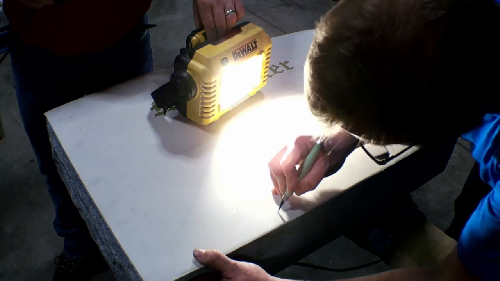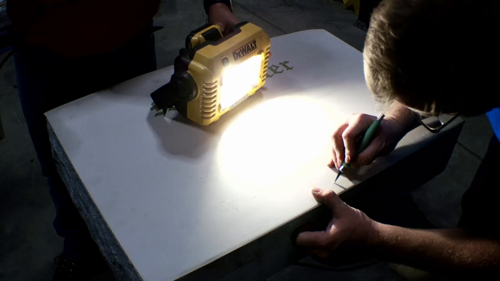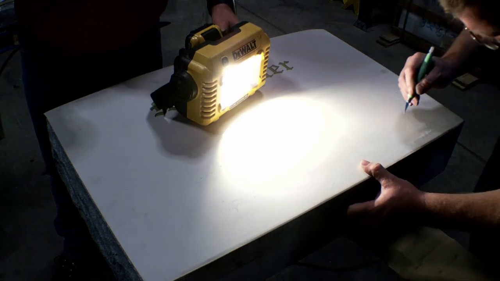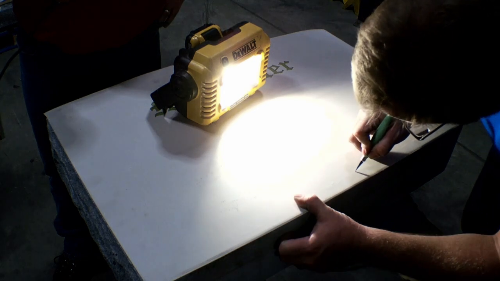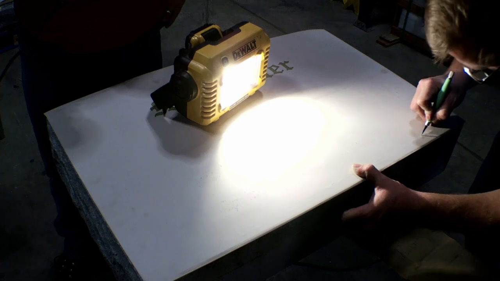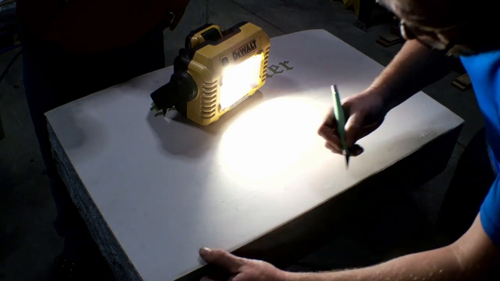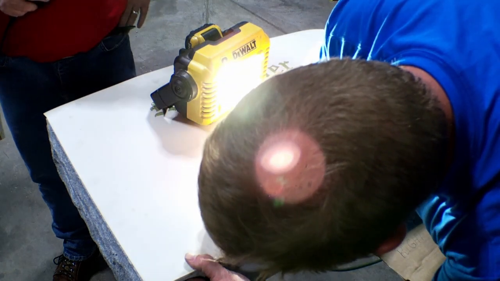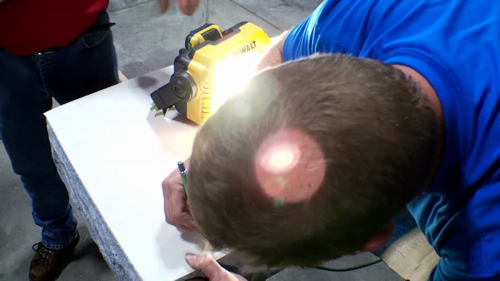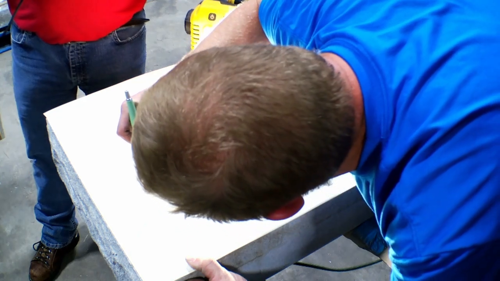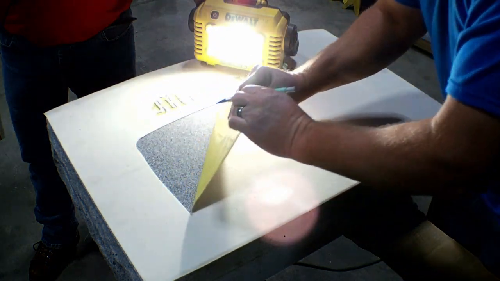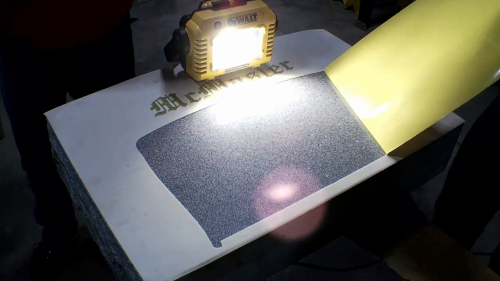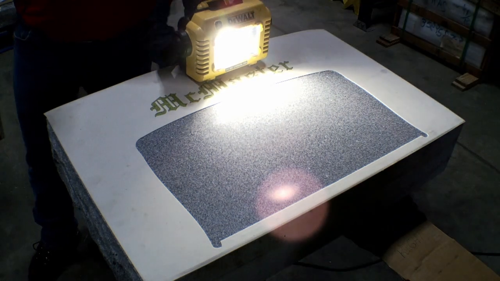I didn't know if that would bother your camera. And we saved that plastic so that we could put this on it and keep it clean.